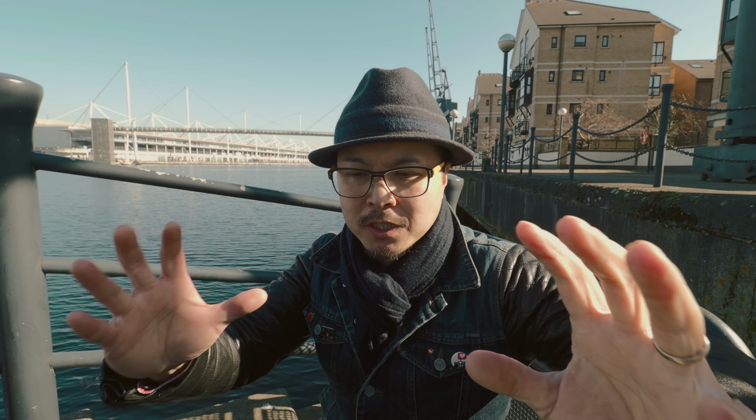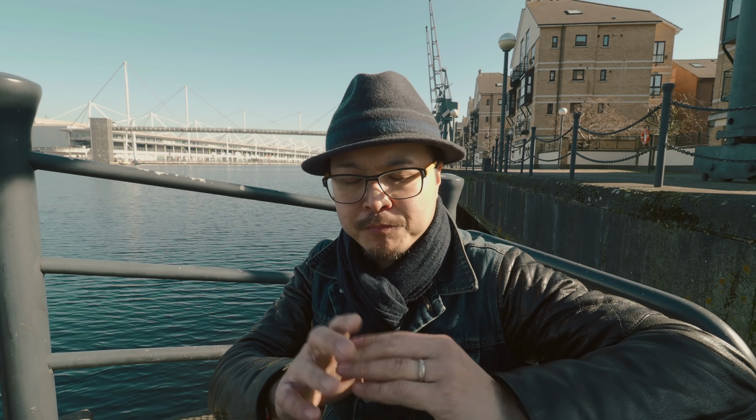Reason number three, bokeh can be very distracting. Yeah, you heard that right. You can imagine a scene where you want to highlight the subject, whatever they're doing, and you blow out the background with lots of lovely bokeh balls.